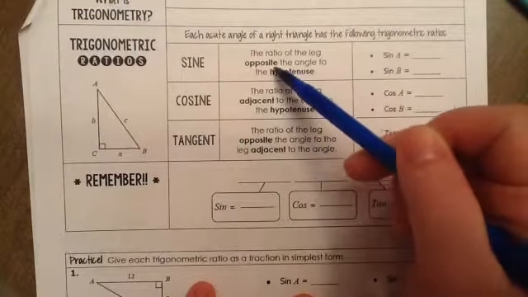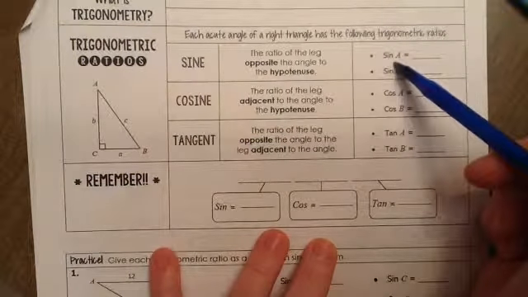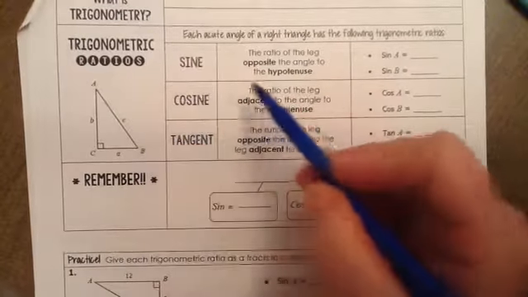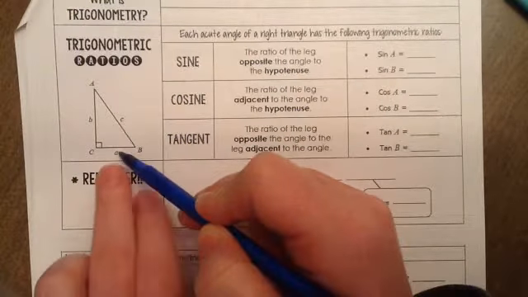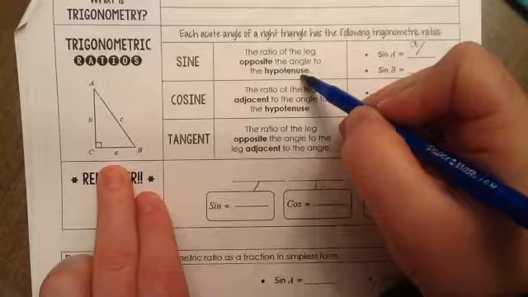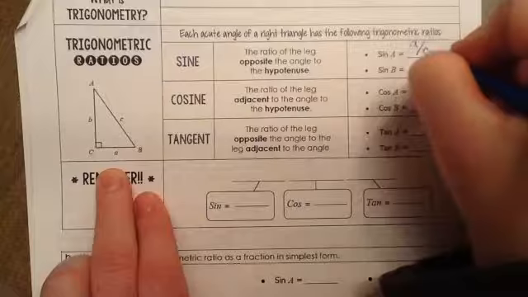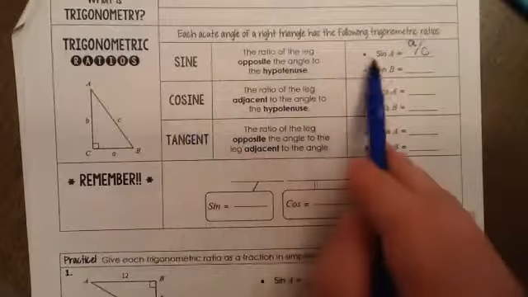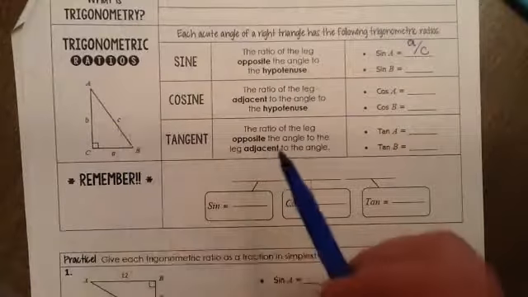Sine compares the opposite side to the hypotenuse. So for example, if I was starting with sine of angle A, I would find angle A, and I would need to compare the opposite side. So the opposite would be A over the hypotenuse, and the hypotenuse is always across from the right angle, C. So A over C, or whatever those values would be. So you find the angle that it's talking about, and you go opposite over whatever the hypotenuse is.